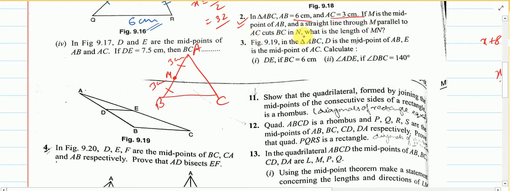So now what is happening? A parallel line is drawn from M, and that line is parallel to what? AC. So through M we are drawing a line parallel to AC.